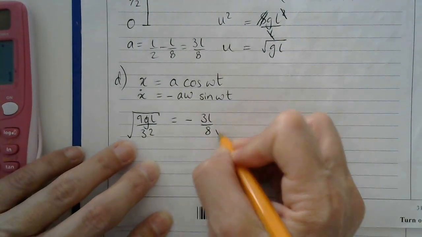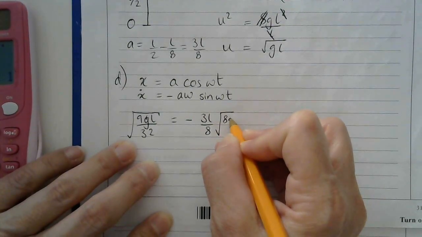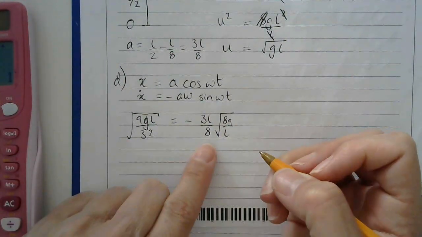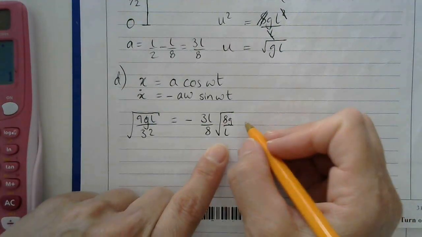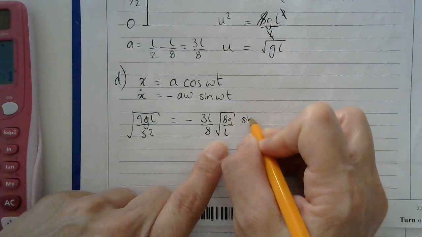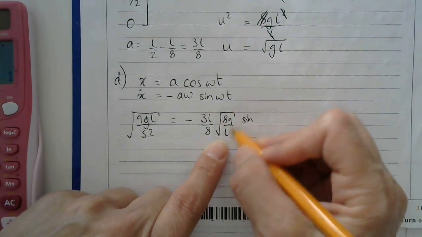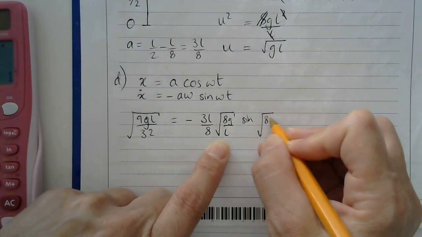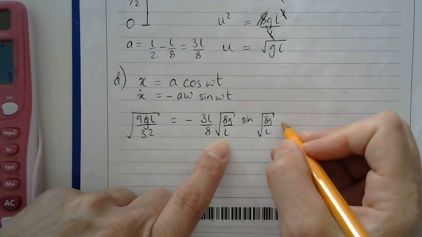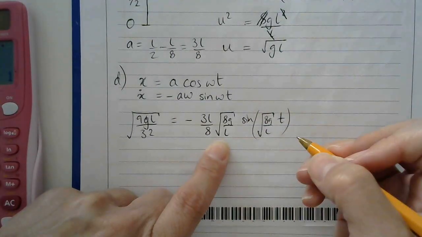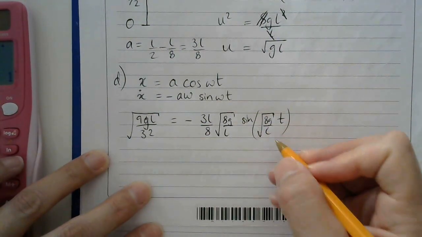Omega was the square root of 8G over L. So this is just reading off these values from earlier on in my work. Sine omega is this again, 8G over L, multiplied by t. Okay, so now I just need to rearrange this.